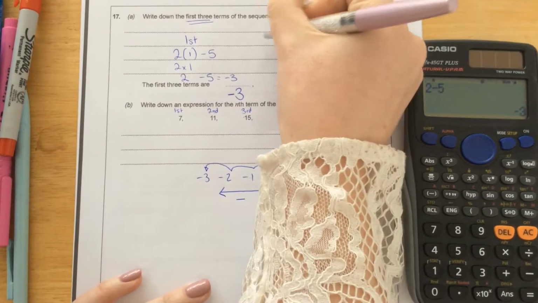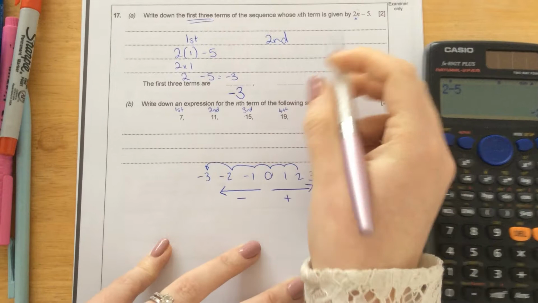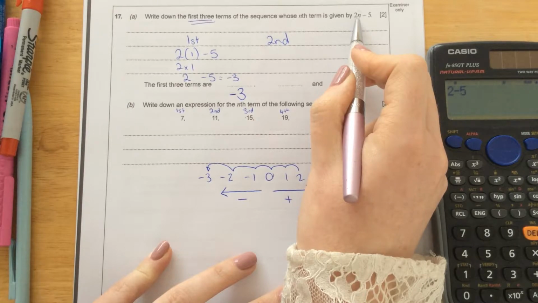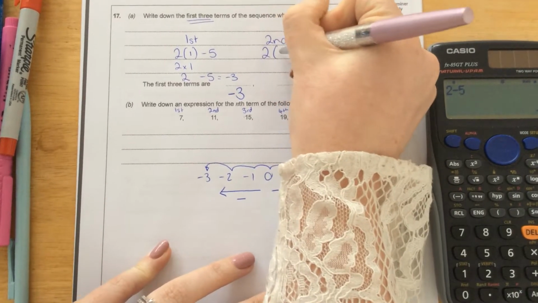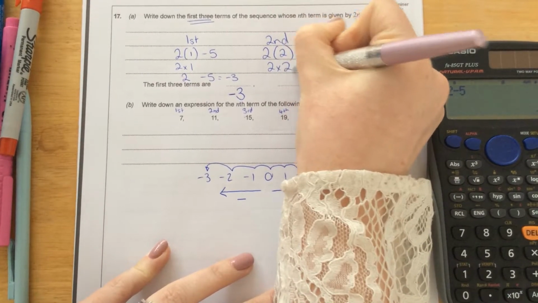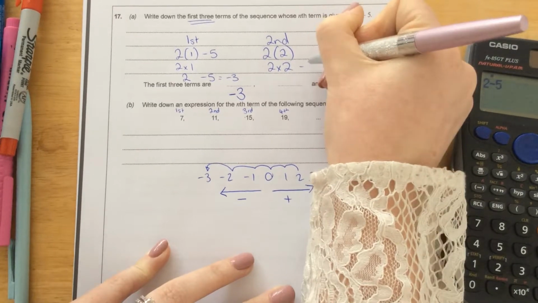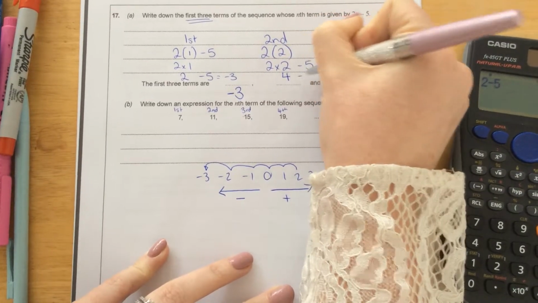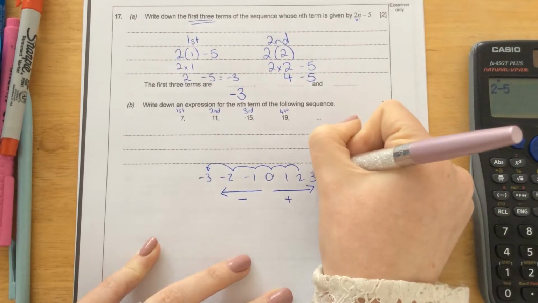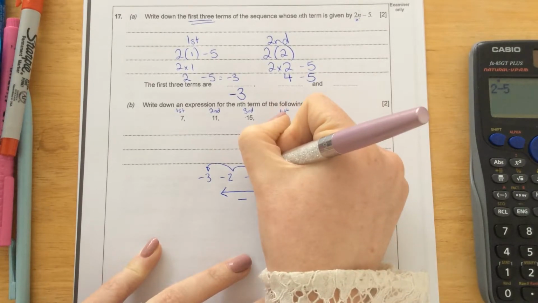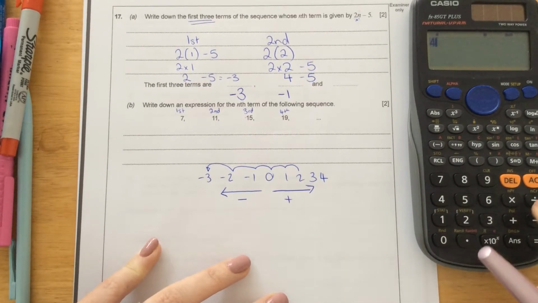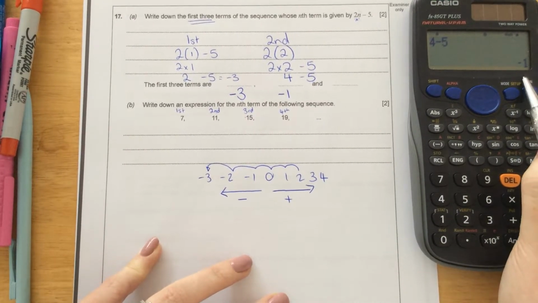Once I've done the first term, then I can look at the second term. So again, I don't want the nth term anymore, I want the second term. So I'm going to replace that n with a 2. So it'll be 2, and that 2 is timesing the n. So this is saying 2 times 2, and then take away 5. So 2 times 2 is 4, take away 5. Again, 4 would be here, take away 5. 1, 2, 3, 4, 5 would take you to minus 1. You could do that on a calculator again. 4, take away 5 would give you minus 1.